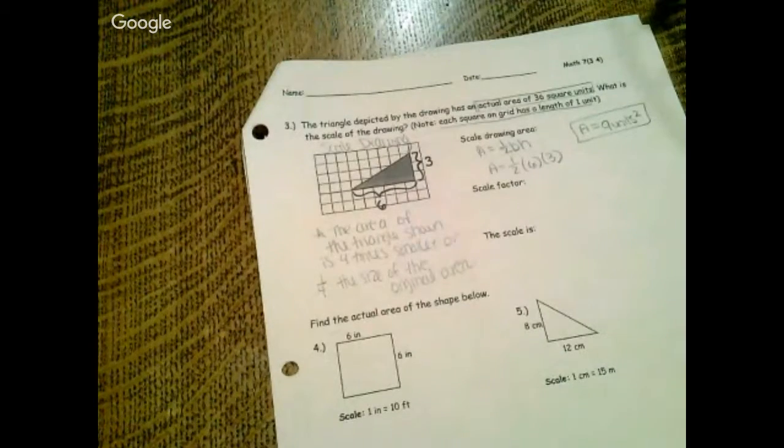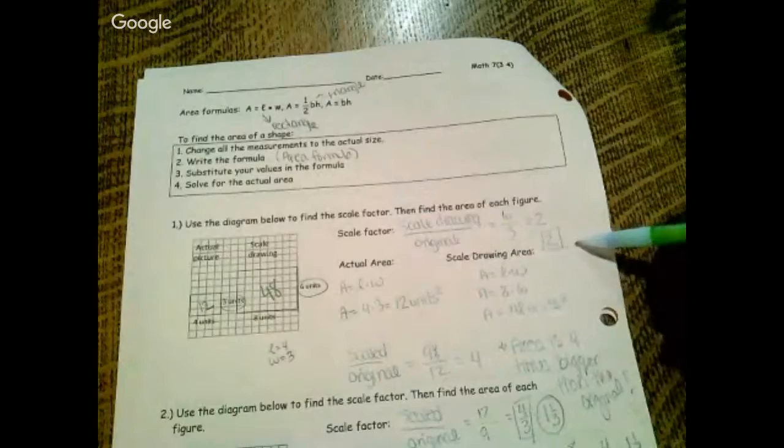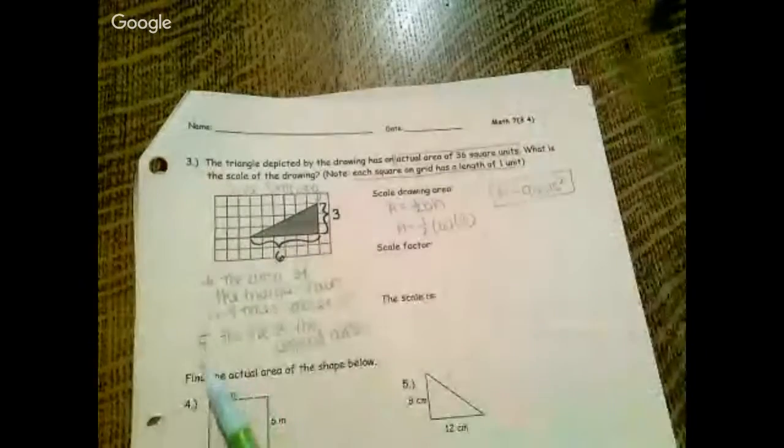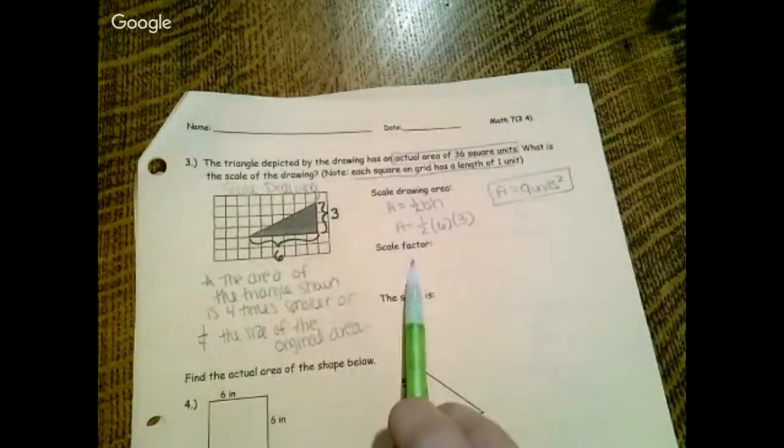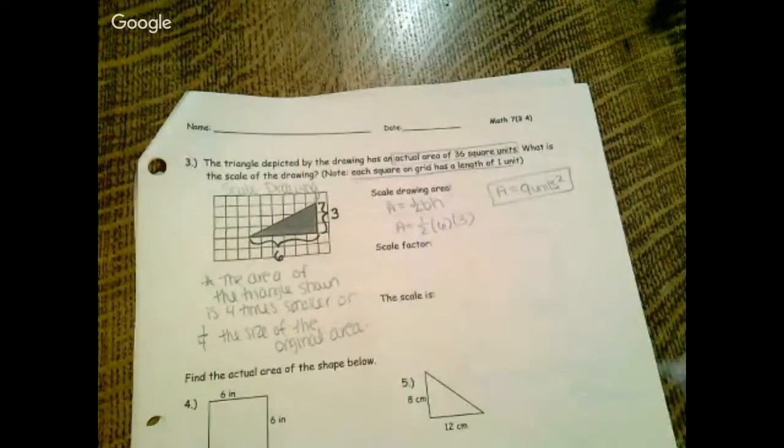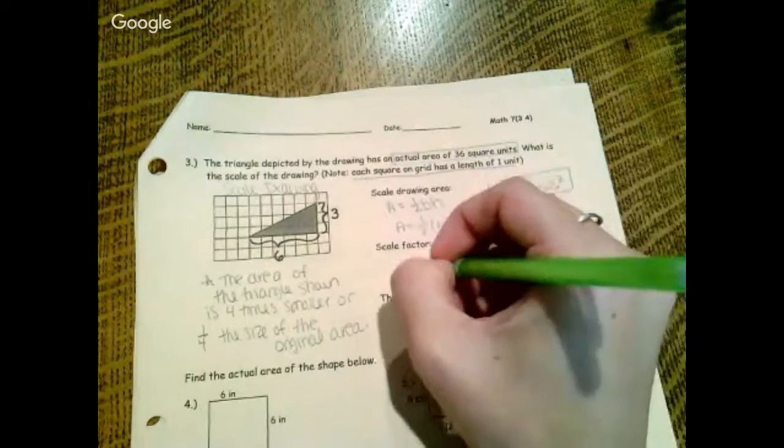So looking back at our example, looking back over here, right, the area was 4 times bigger, but the scale factor was 2. So looking at this one, if my area is 4 times smaller, then that means my scale factor is really 2 times smaller. So it's really going to be 1/2.